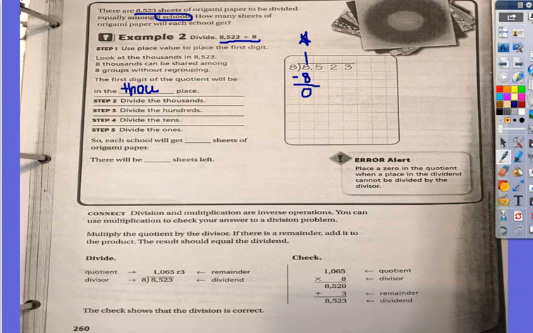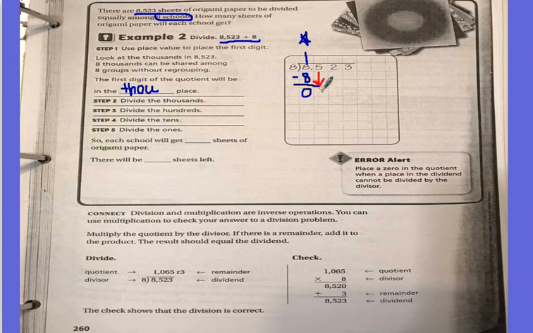Okay, then my next step is to bring down my hundreds place. So I'm going to bring down my 5. Okay, like that. And now I have a little bit of a dilemma because can 8 go into 5? No, that's not possible. 8 times nothing can go into 5. 8 times 1 is 8, 8 times 2 is 16. So here's what we do for this one. We put a 0 in the hundreds place because nothing can go into that.